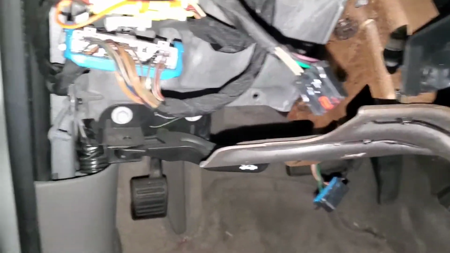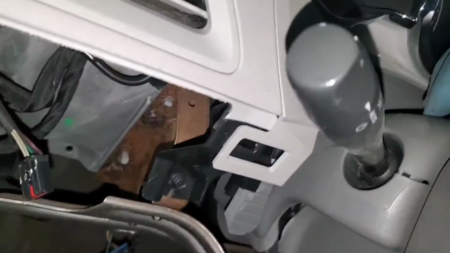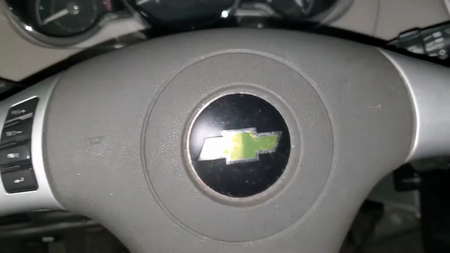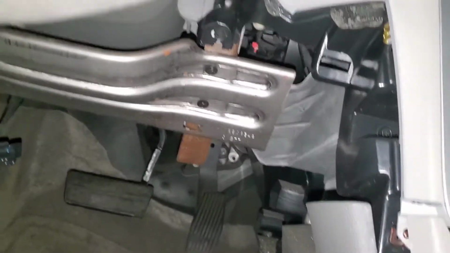But I'm worried that I'm going to have something unplugged here that's going to code for something or other. Well, let's see. What else do I have unplugged here? I don't think I have anything else unplugged. All right, well, let's see.